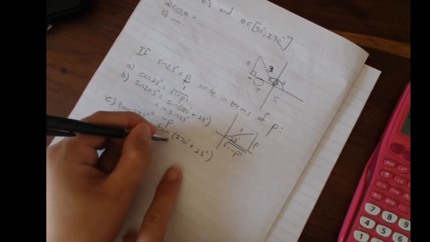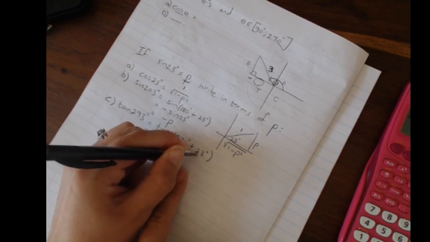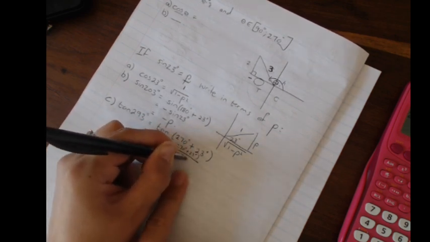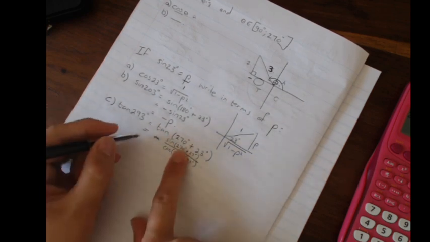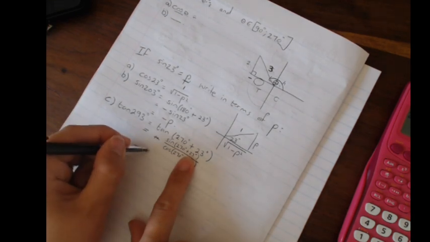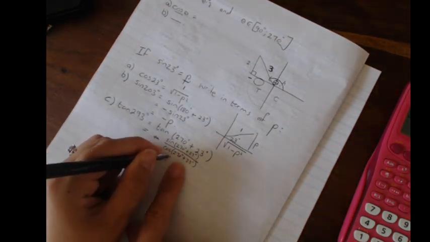So you can change this into sine of 270 plus 23 over cos of 270 plus 23, and at 270 I change from sine to cos. This is quadrant 4, so sine is negative there: negative cos 23.